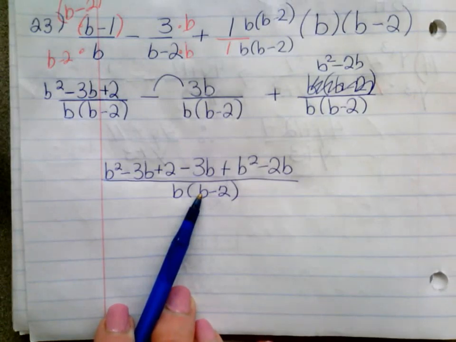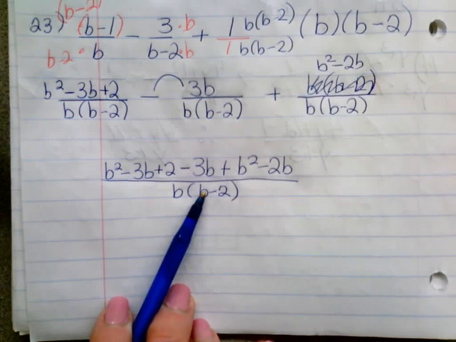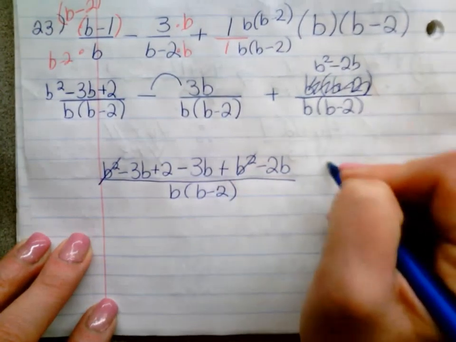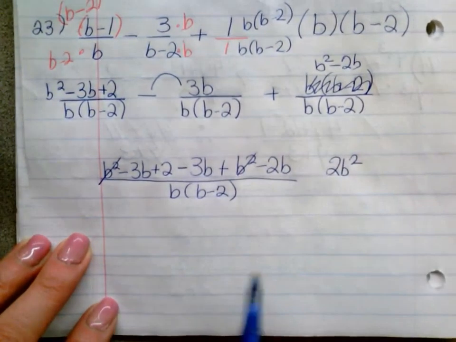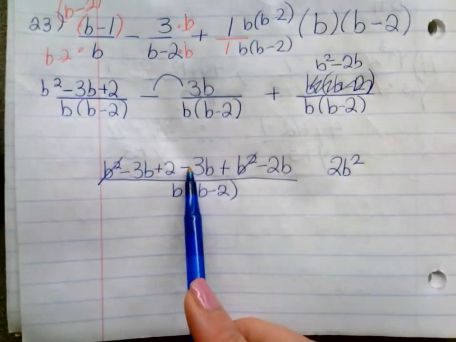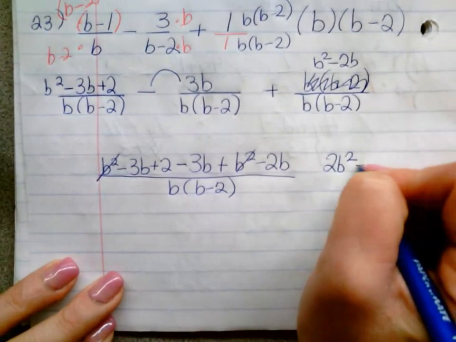All right, let's start combining some stuff. The b squareds go together. 2b squared. Negative 3b, 2b, negative 8b.